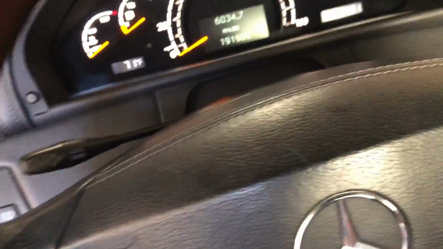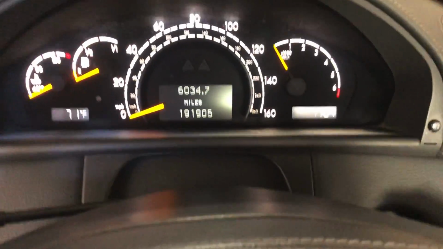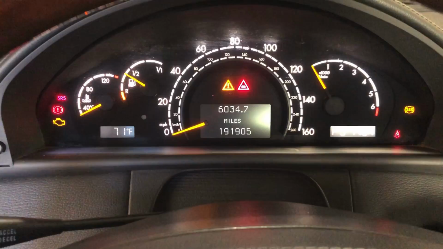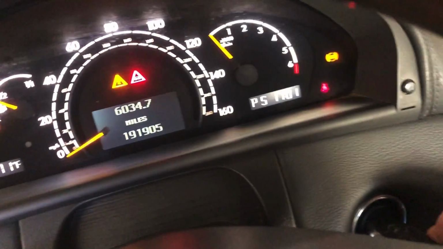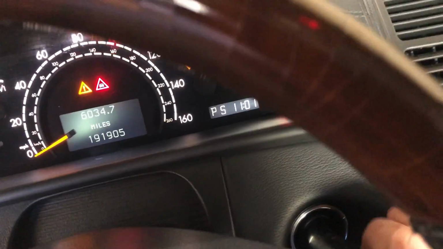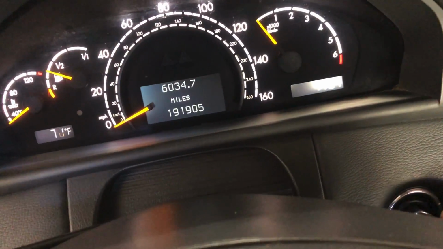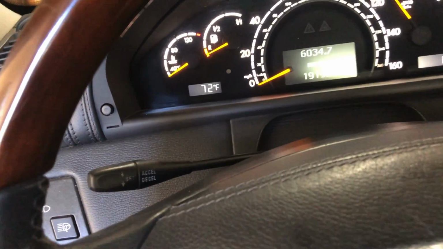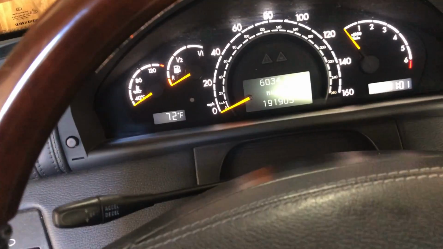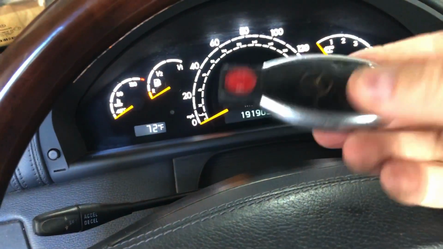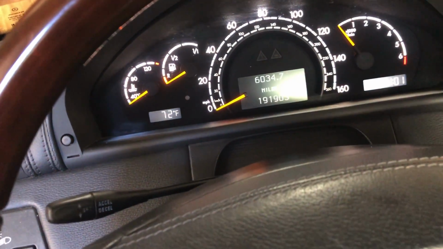And we'll see. Okay. Is it going to start? No. See? Nothing. See? Okay, so that proves you have to have the right transmission computer in the right car, or this does nothing.